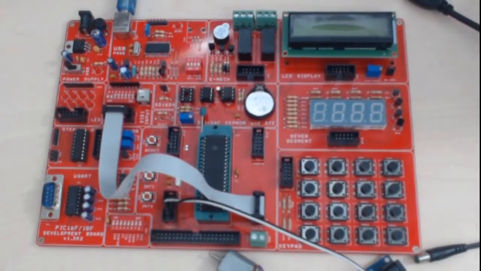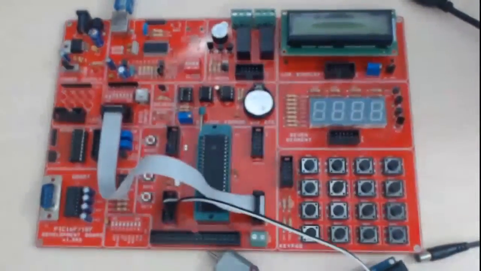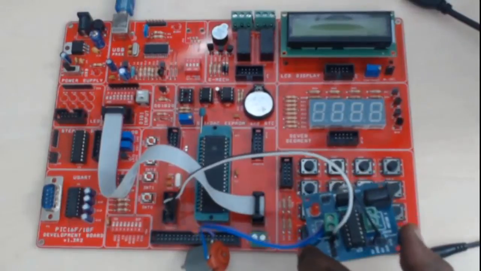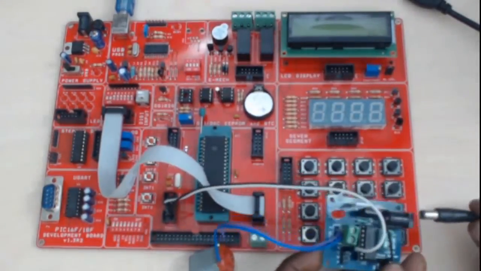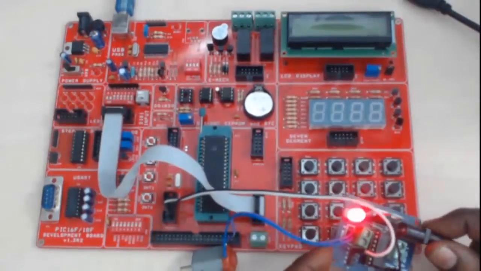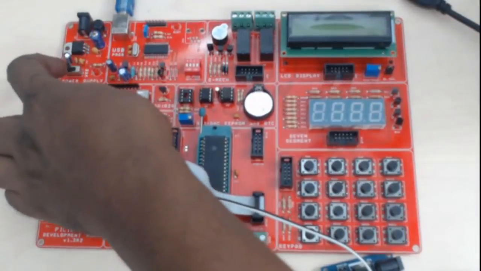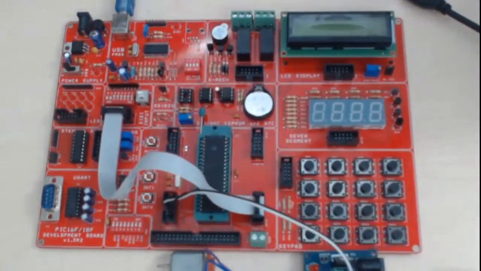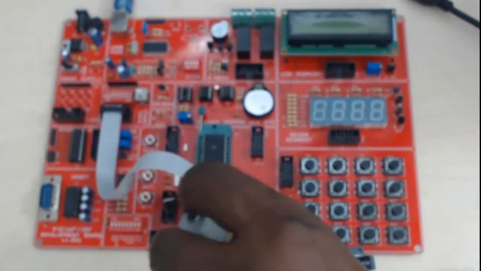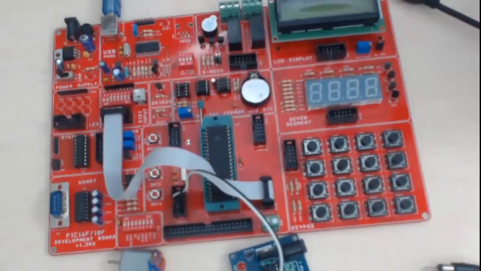So if you check now, you could see port D is connected to the DIP switch here, and I have this L293D module. I connect this to a 5-volt power supply, and the board is powered by this USB programmer. This is connected to port C second pin, and the DC motor is connected to the driver. So these are the circuits which I have connected.